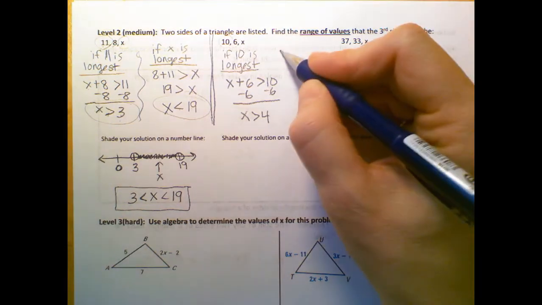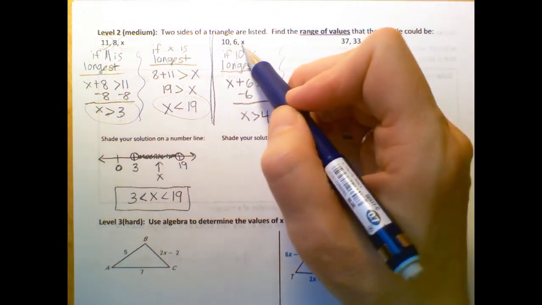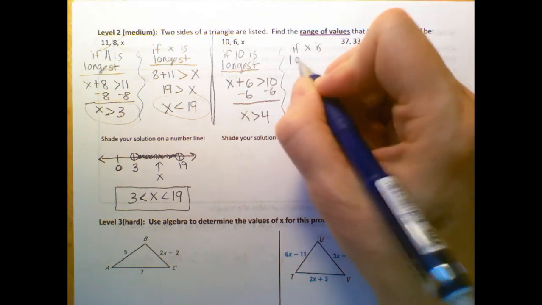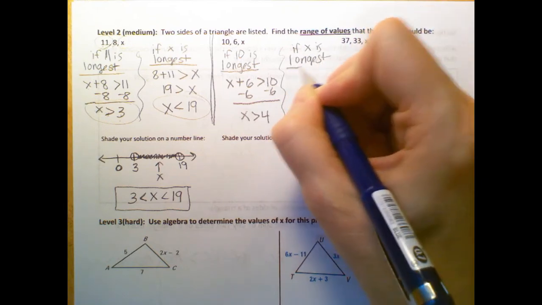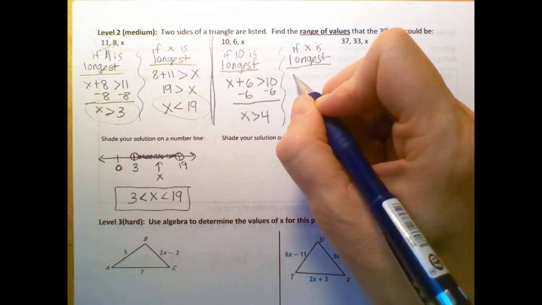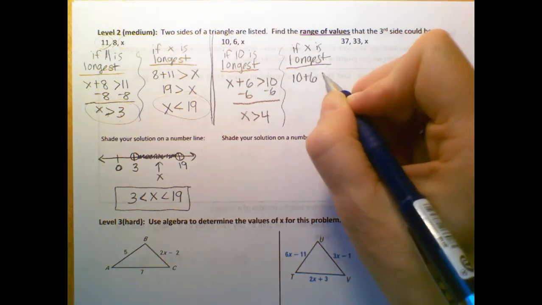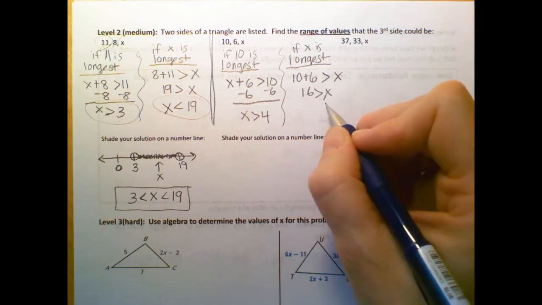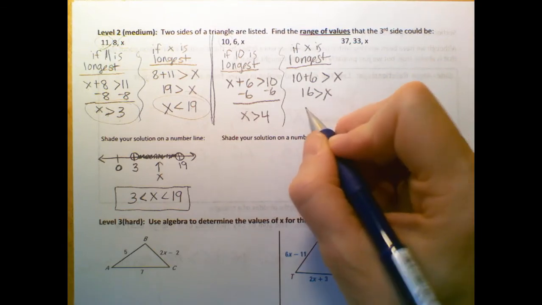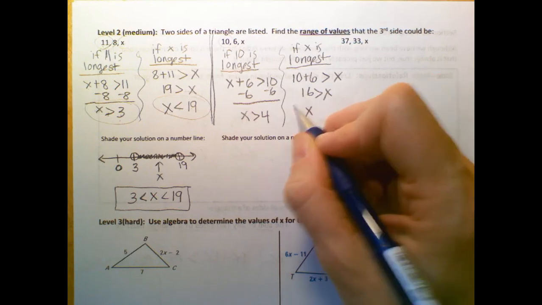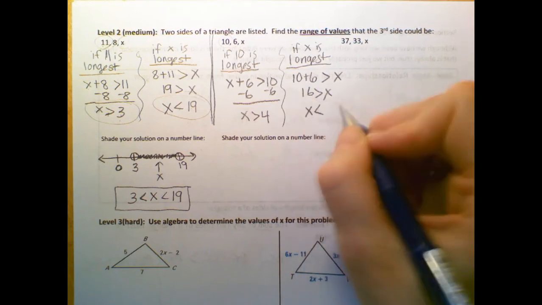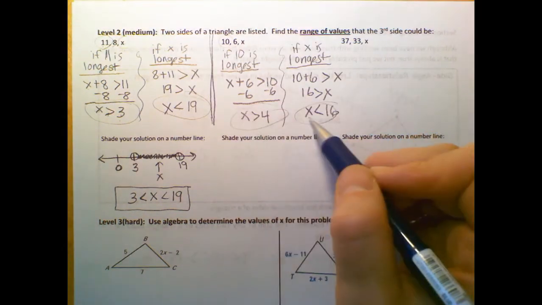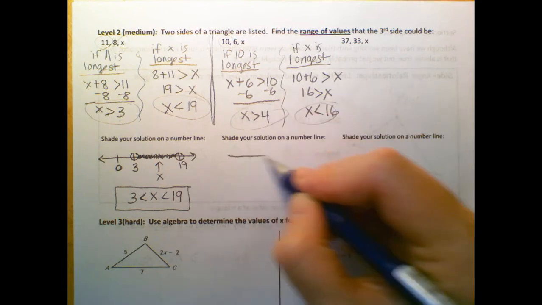But the other scenario is that maybe x is the longest side. If x is longest, that would mean that when you add 10 and 6 together, they would have to be greater than the x side. 16 greater than x. It's backwards. I'm going to turn the whole thing around. So I move the x over, flip the symbol, and move the 16 over. So these are our two ranges, greater than 4 and at the same time less than 16.